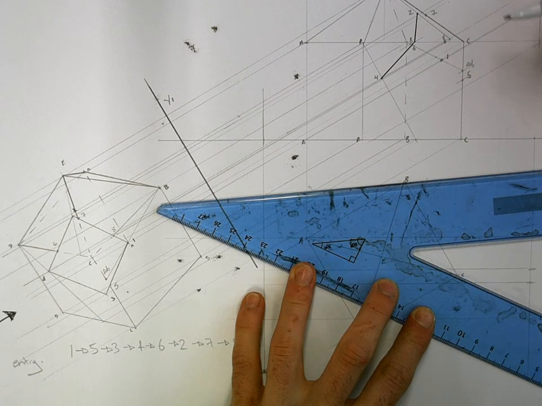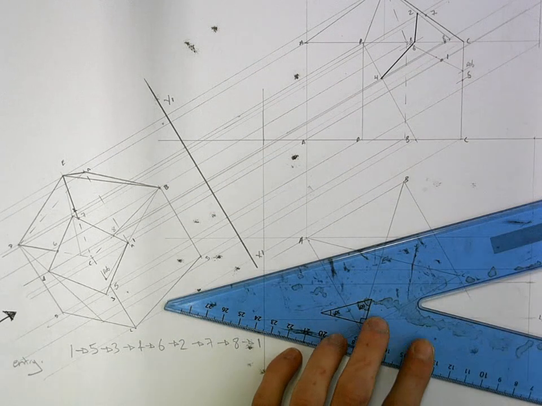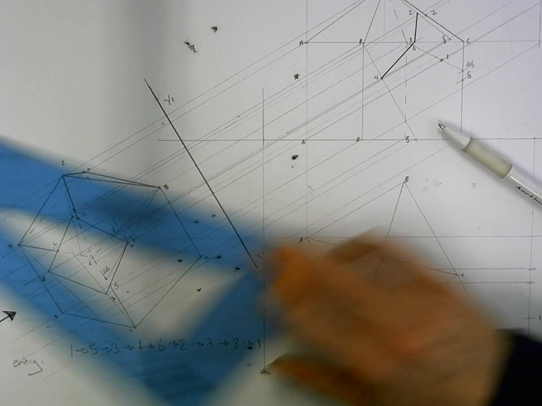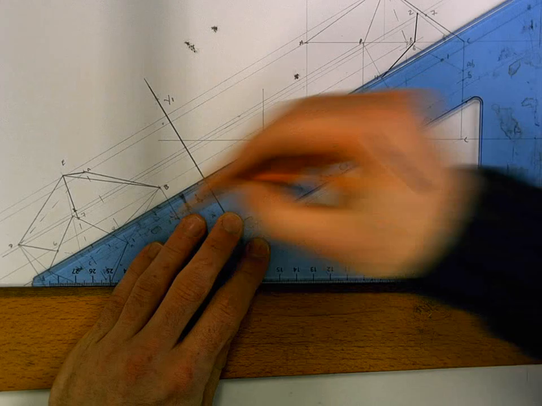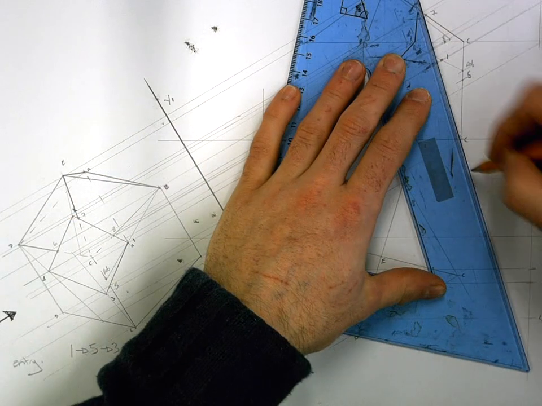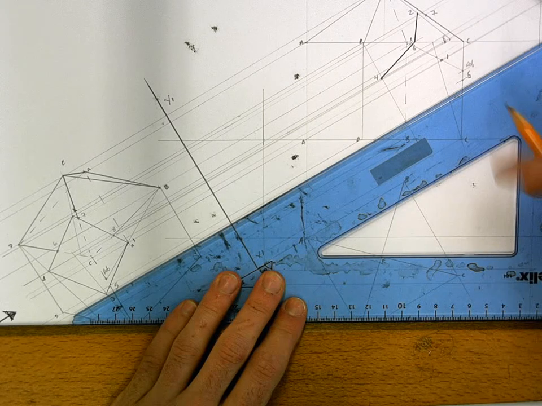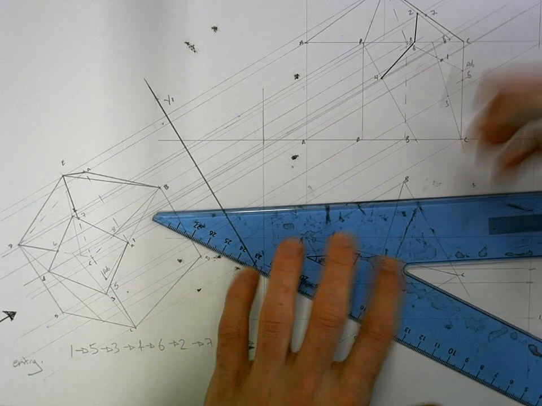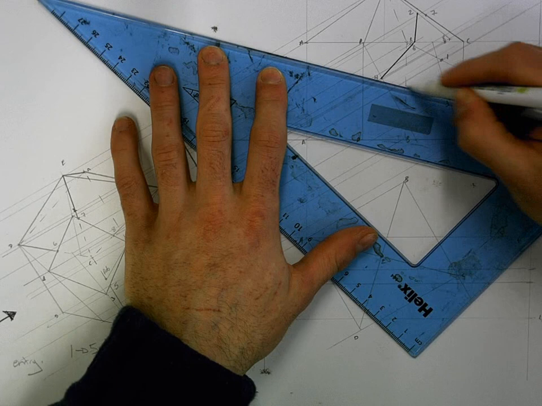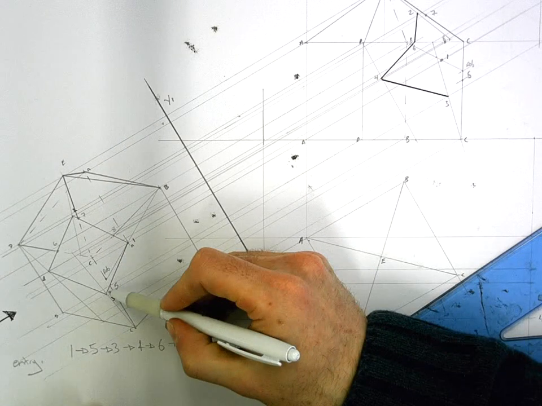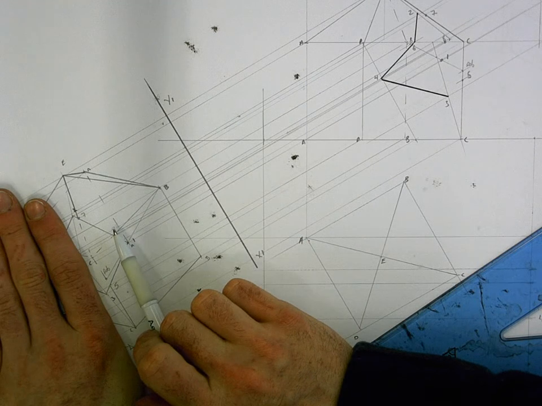So corner 3. I actually didn't have the reference done for that, so I'll just finish that off really quickly. Okay, so that's 3. So I'll see from 4 to 3. Okay, and then any of the rest of them from this side over are going to be hidden.